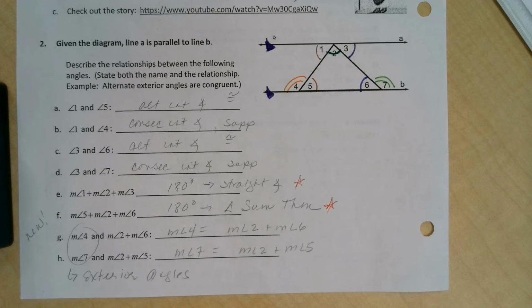Here's where I want you to study the diagram. Look at the diagram and study. I want you thinking, what is going on here? Because the measure of angle 1, 2, and 3 is 180 degrees. The sum of their angles together is 180 degrees. That's a straight angle. That's a straight line.